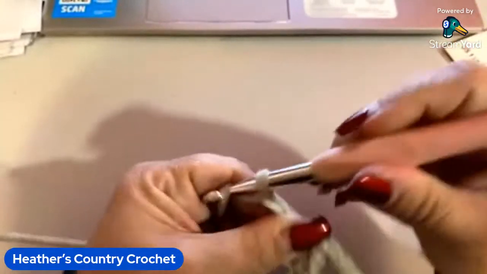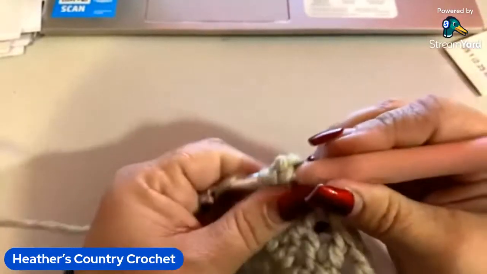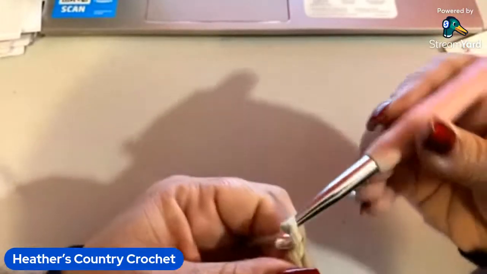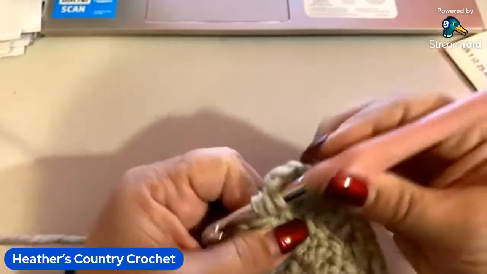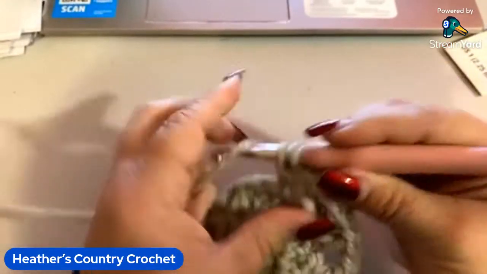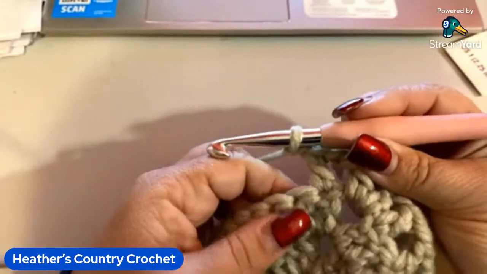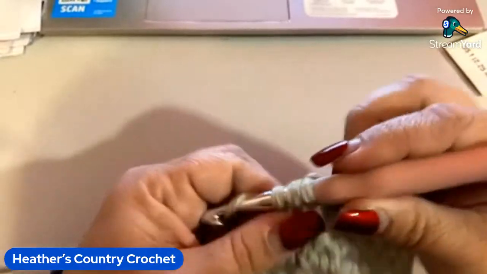chain 2, and double crochet, chain 1, double crochet in the first stitch, chain 1, skip 1, double crochet in the next.